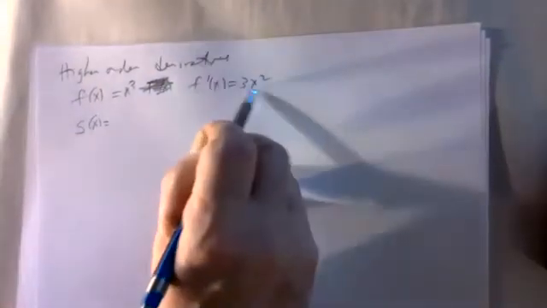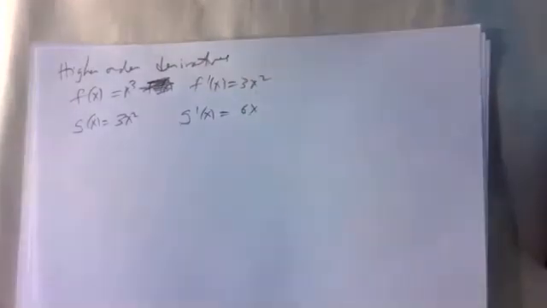Suppose we take the function f of x equal x cubed, say. And when you differentiate it, you get 3x squared. Now, suppose you take the function g of x equal 3x squared. When you differentiate that, you get 6x.